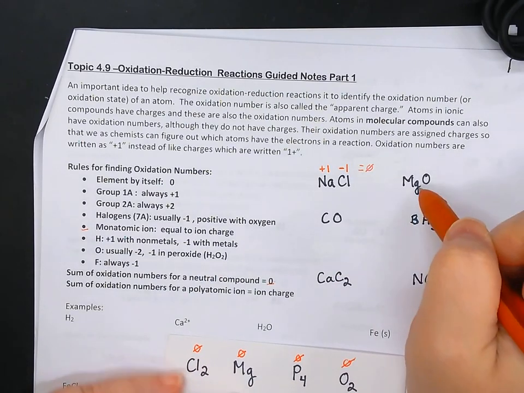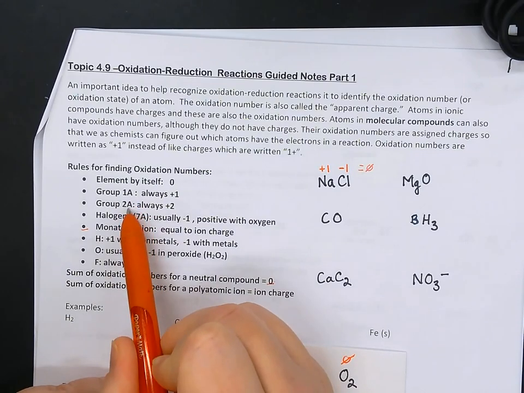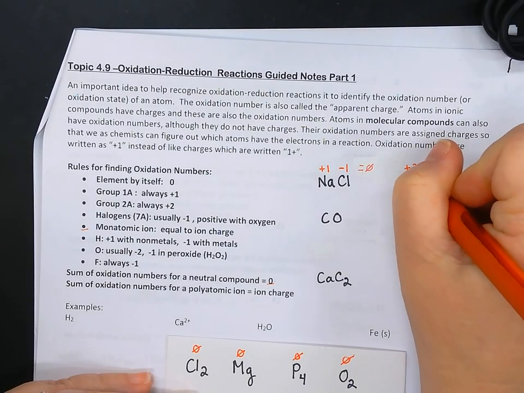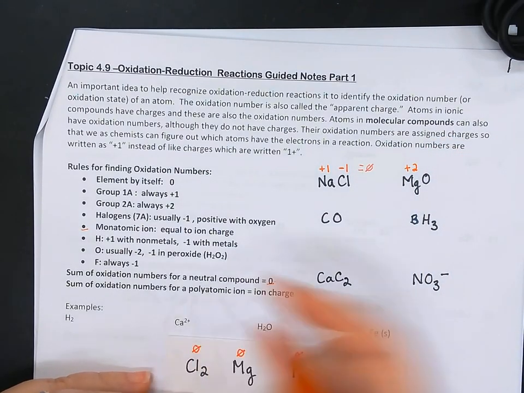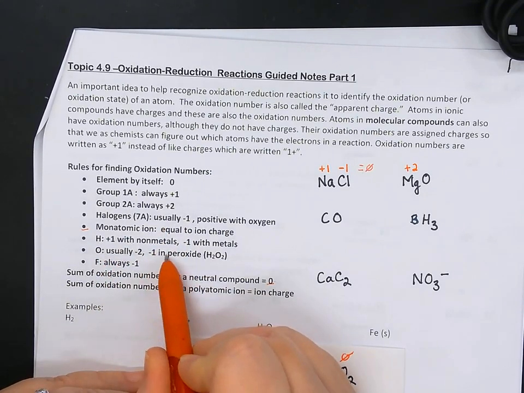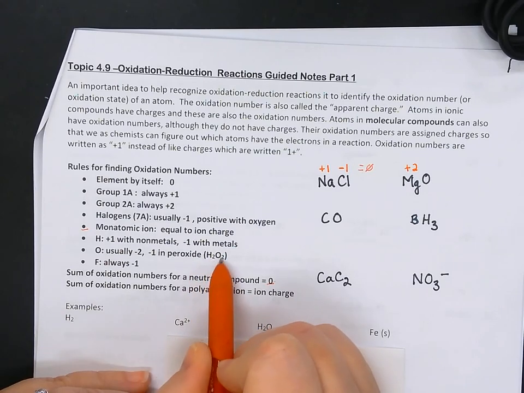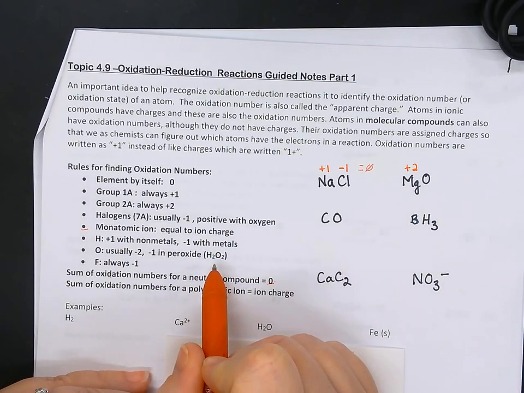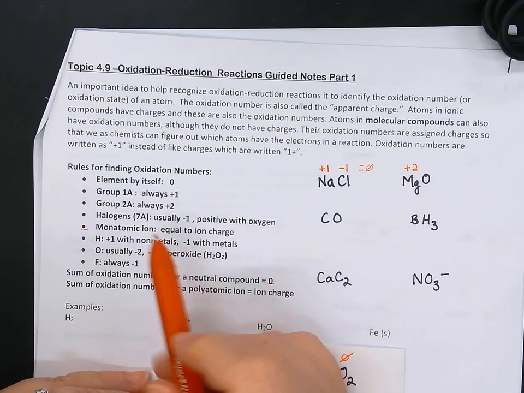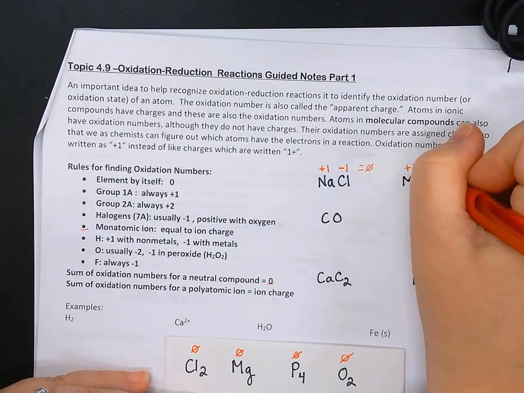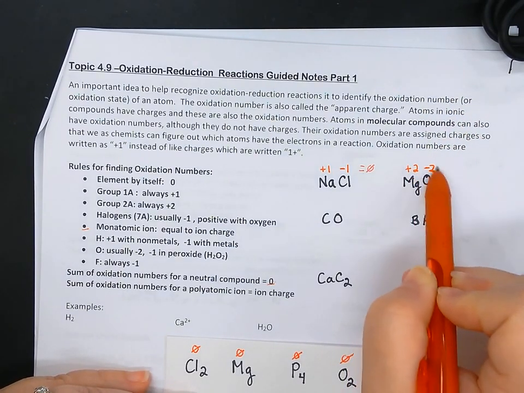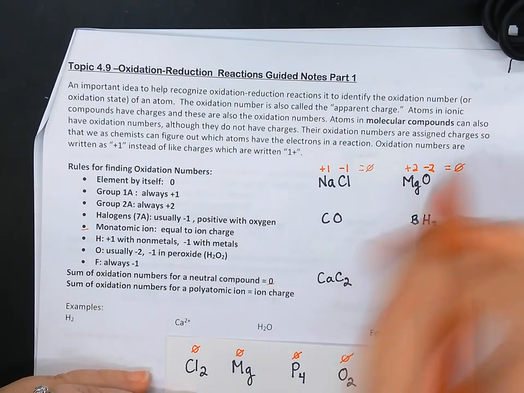So let's check this one over here. We've got magnesium. Magnesium's in group 2A. It's an alkaline earth metal. Those are always +2, just like their regular charge. All right, let's look at O. We've got oxygen, and it does have a rule down here. Usually -2, but -1 in peroxide. This is hydrogen peroxide, like that stuff you use on cuts. A peroxide means those O2s like that in a compound, then it'd be -1. But it's usually -2. So we can pretty much bet that this is going to be a -2. We can also see it's a neutral compound, so these should add up to 0. +2 and -2 give us 0.